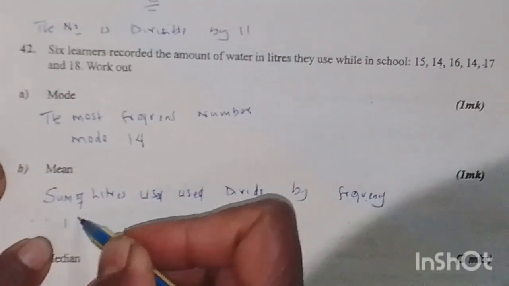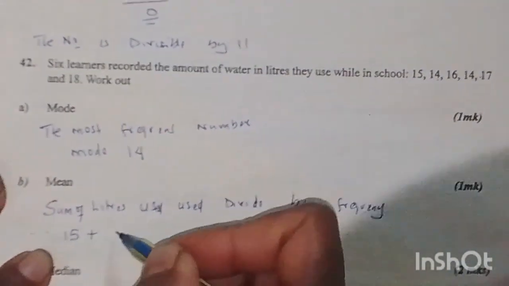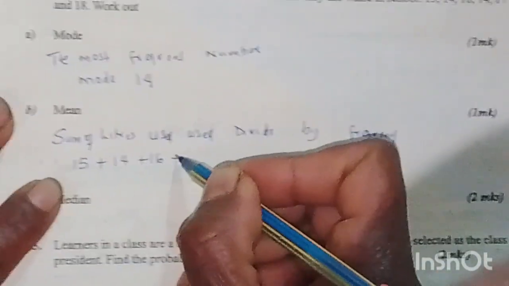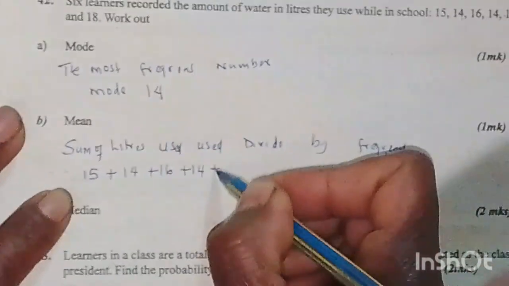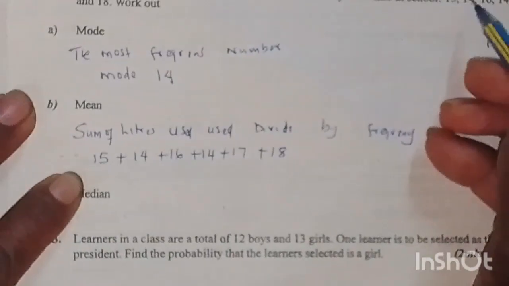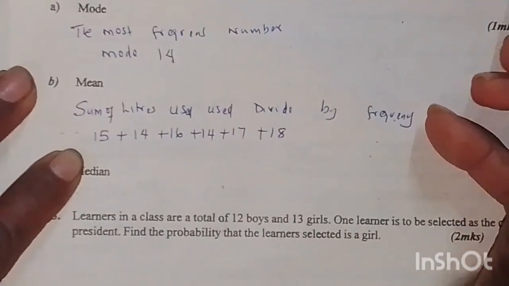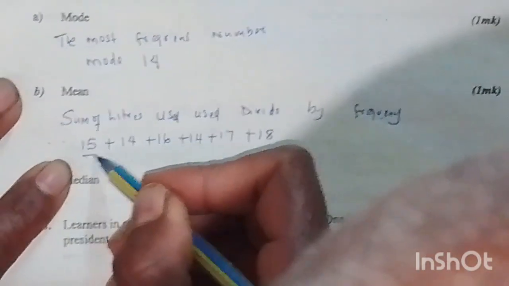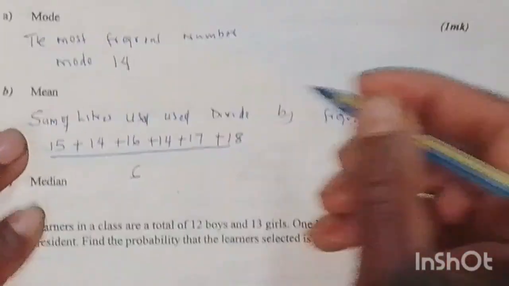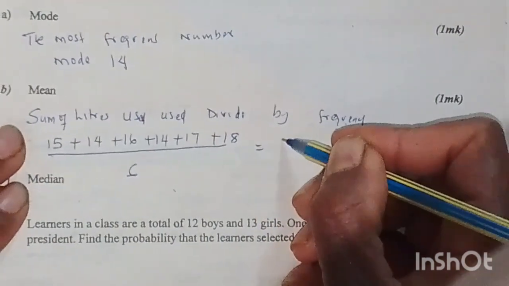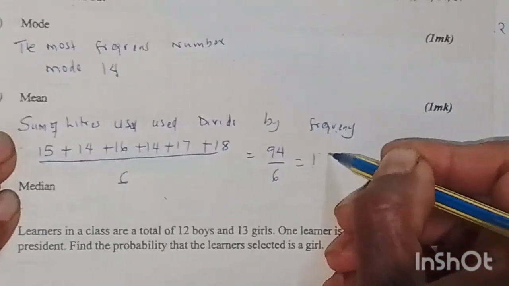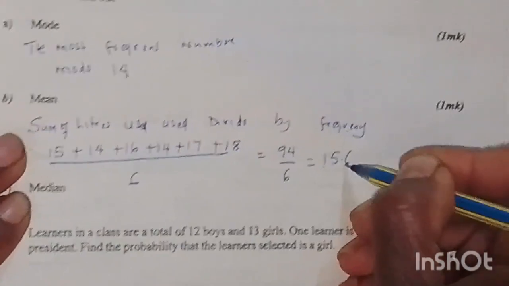It's 15 plus 14 plus 16 plus 14 plus 17 plus 18. The frequency is 1, 2, 3, 4, 5, 6. We divide everything by 6. The answer to this is 94 divided by 6. And the solution to this is 15.67.